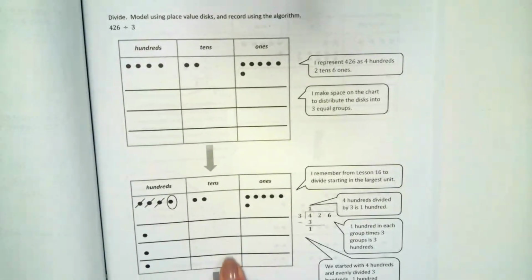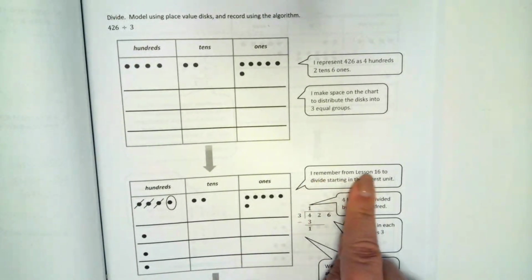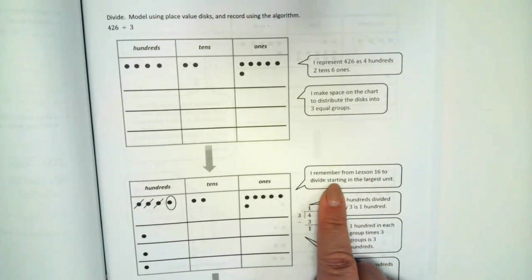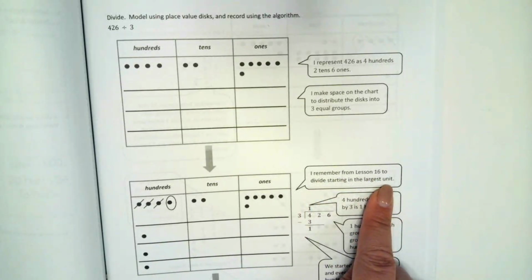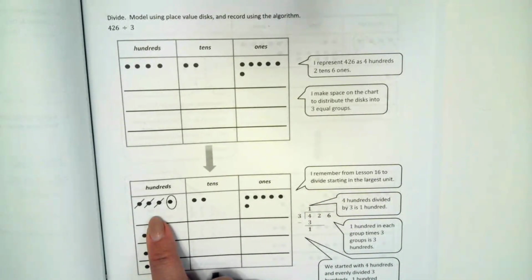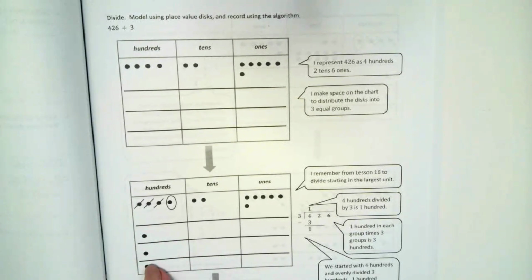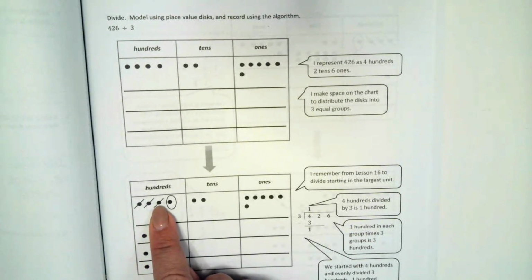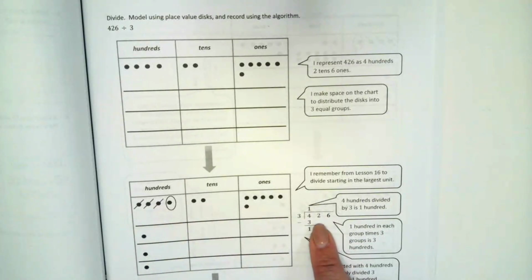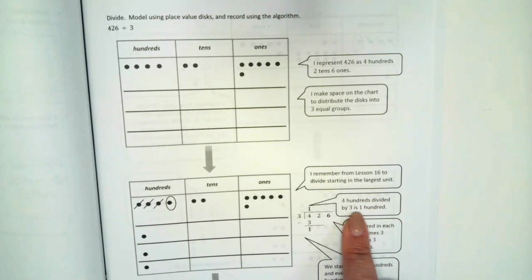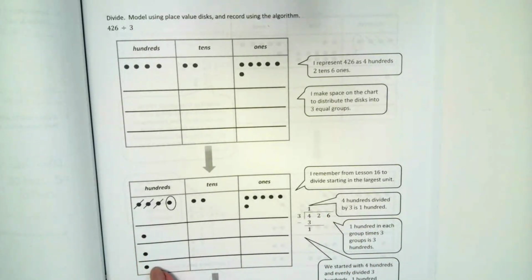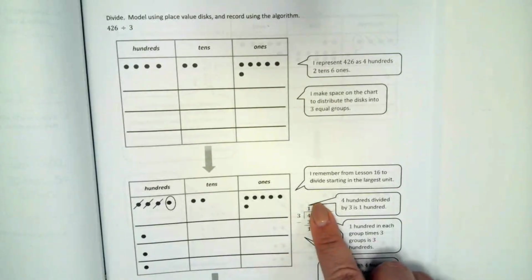Now the next step. It says, I remember from lesson 16 to divide starting in the largest unit. That's the hundreds place. So we start distributing the discs into the 3 equal groups and cross off the ones we distributed. On the algorithm, we can record that 4 hundreds divided by 3 is 100. See how there's 1 in each group? 100. The 1 goes on top of the hundreds place.